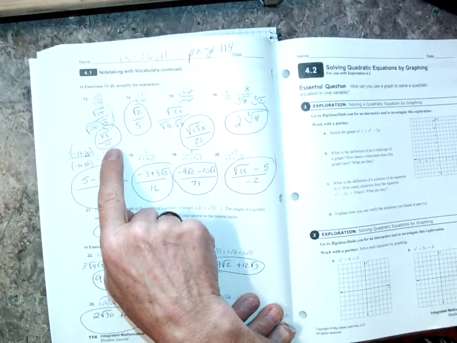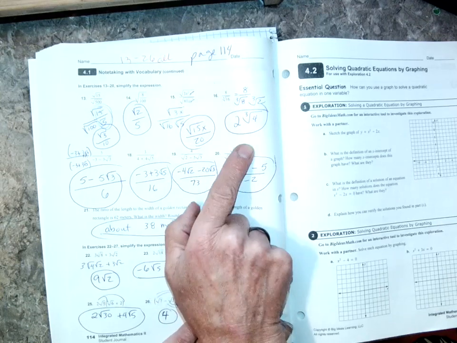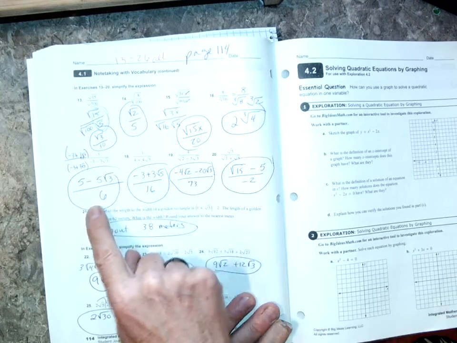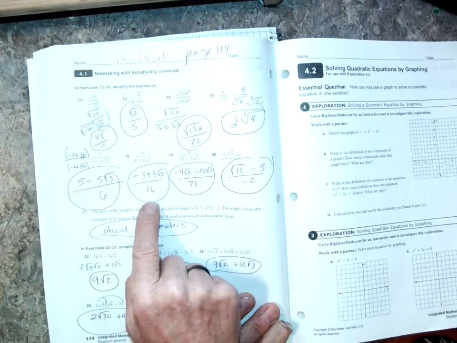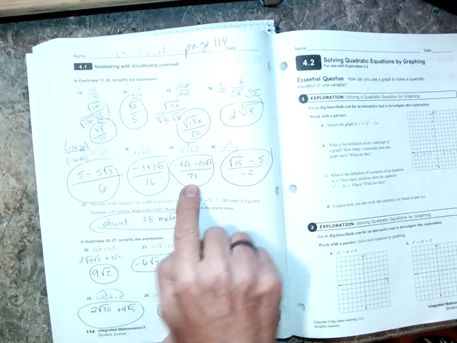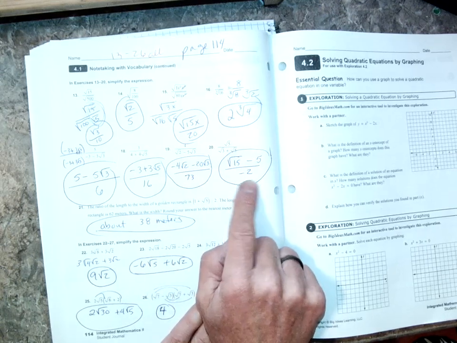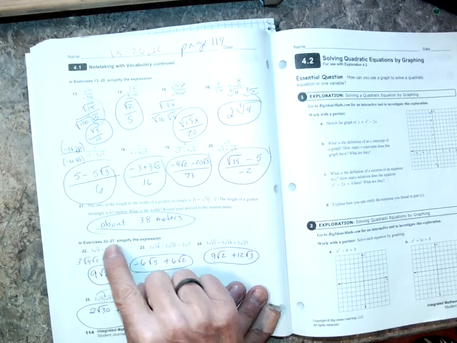3 square root of 3 over 10, square root of 2 over 5, square root of 15x over 20, 2 times the cube root of 4, 5 minus 5 square root of 3 over 6, negative 3 plus 3 square roots of 5 over 16, negative 4 square roots of 2 minus 20 square roots of 3 over 73, square root of 15 minus 5 over negative 2.